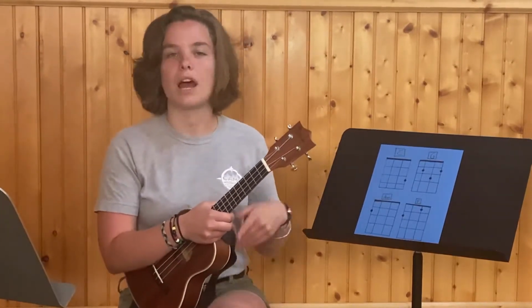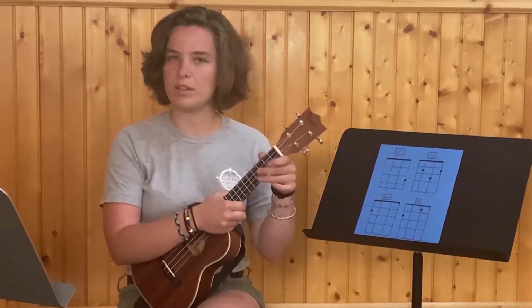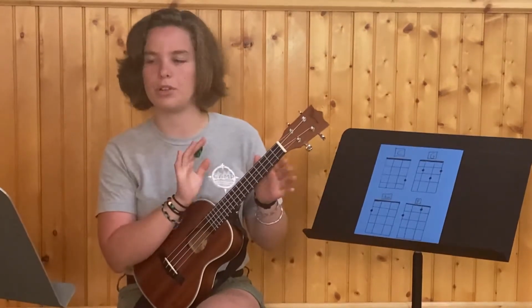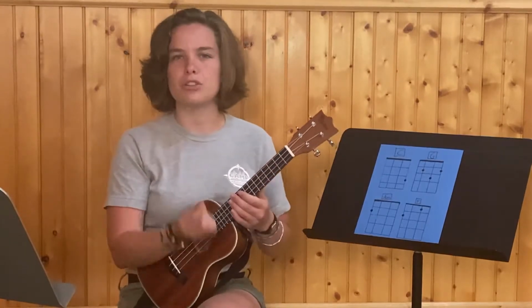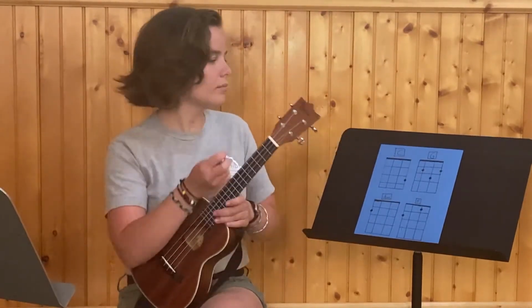And you can get into more complex strumming patterns as you practice, but for right now, it's better to focus on switching between the chords and not worry too much about what you're doing with your right hand. You just really want to make sure that you're hitting all 4 strings whenever you strum, and just work on getting it to sound even so that all the strums sound the same.